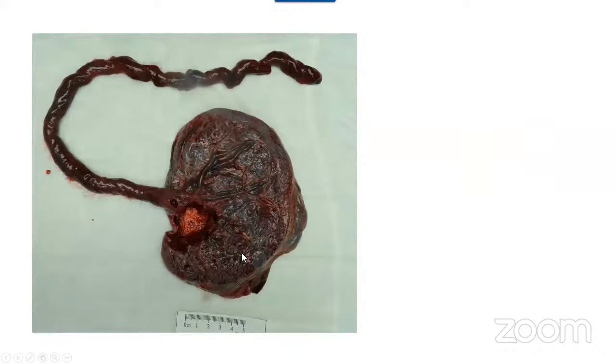This is what the placenta looked like grossly. The reason there's a chunk missing is because at our institution, they were taking samples of placentas from COVID patients for research purposes. That's why that's missing. Like we saw in that prior picture of umbilical cord entanglement, you can see how red and congested this cord is, typical of what you see in IUFDs.